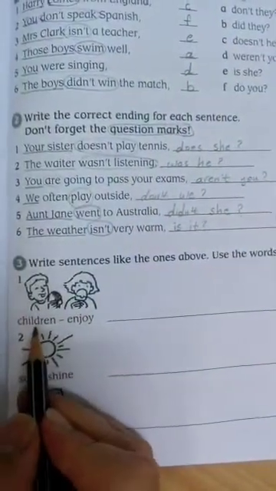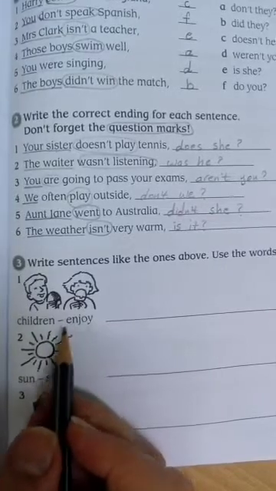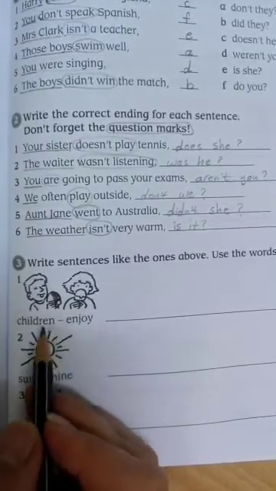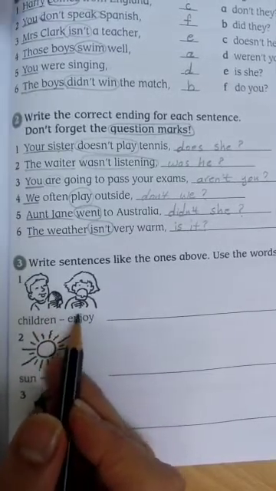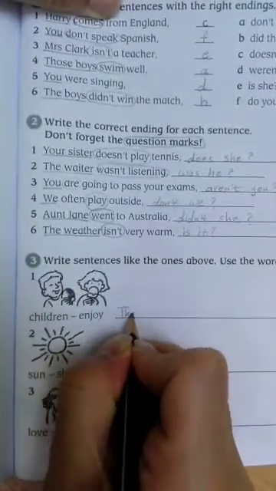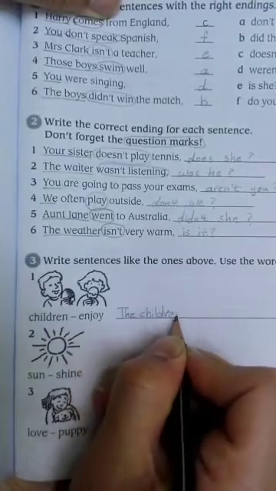Number 1, we have children and enjoy. What do you think the sentence that we should use here is? They are children. So we will put the children. They are the subject. The children. What are they doing?